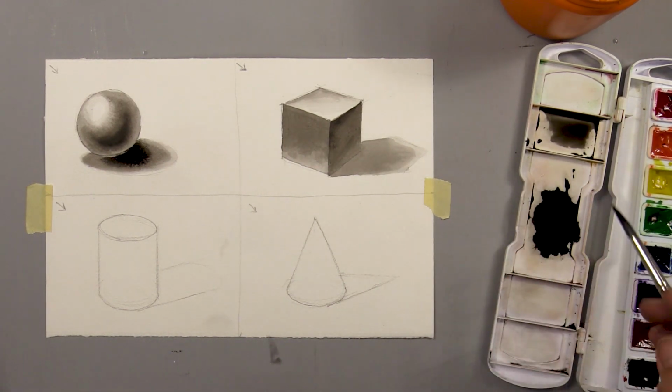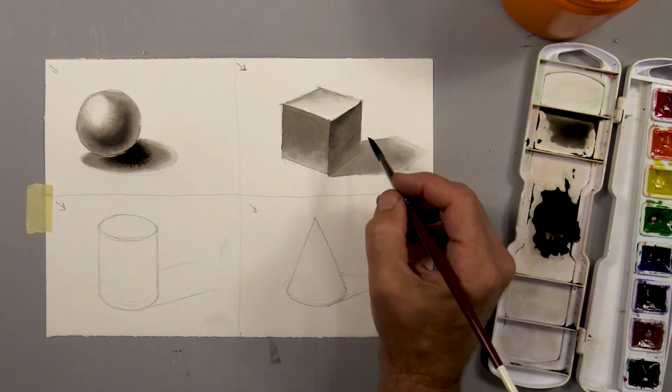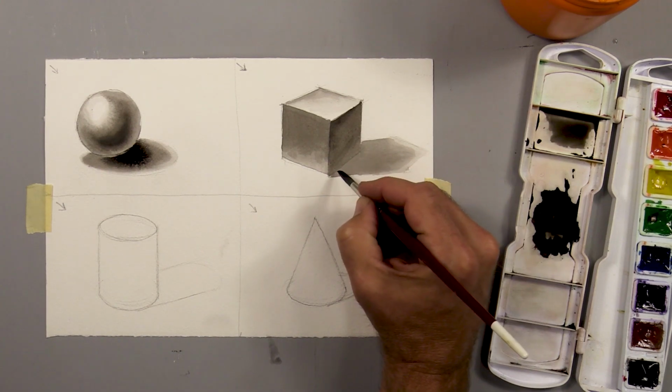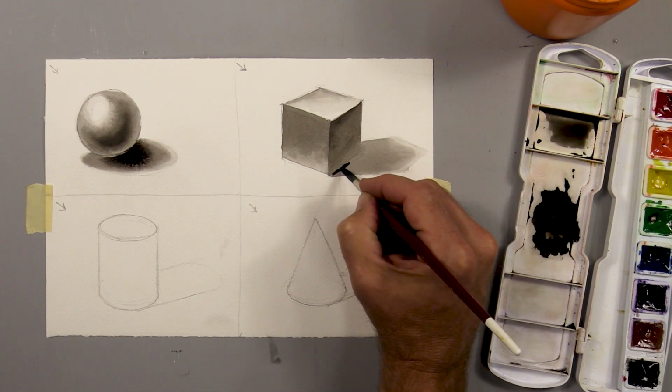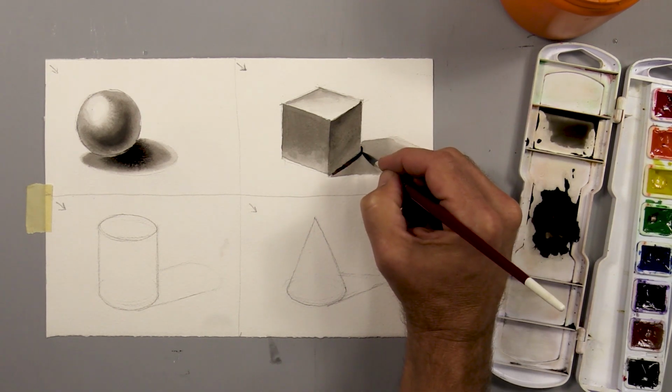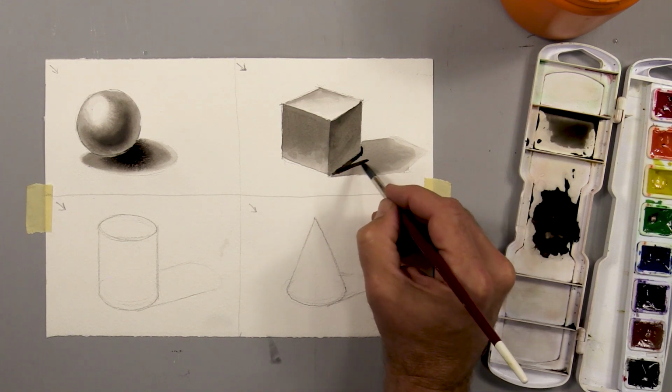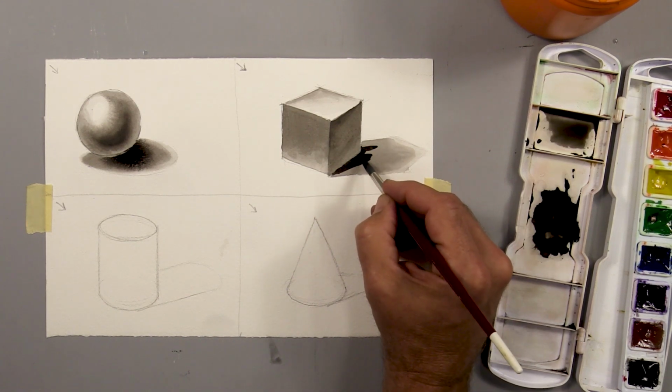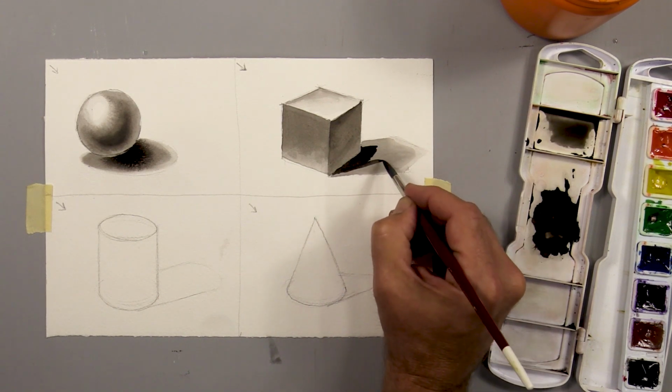Now back to the cube. Since I let the cube dry a bit, I'm going to get my darkest value this time. Paint right along the bottom edge of that cube within the cast shadow. Paint out away from it just a bit.